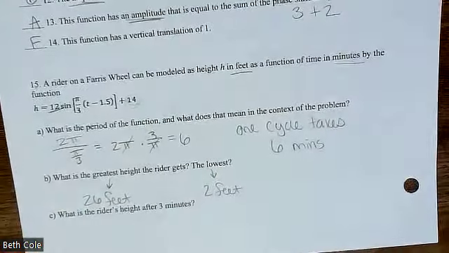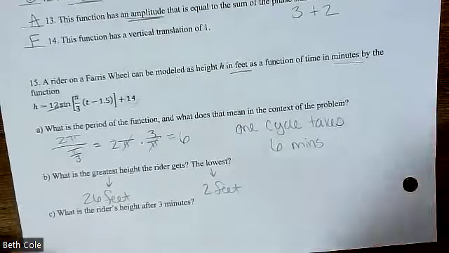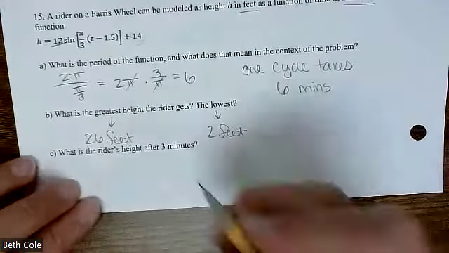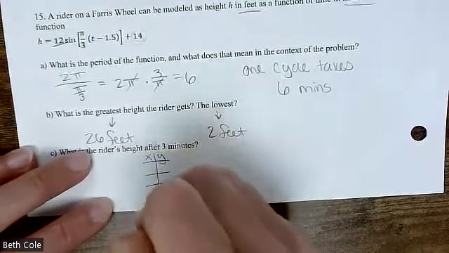And that should make sense. The Ferris wheel won't actually go into the ground. Like you've gotten on a Ferris wheel before, right? Or you at least know what a Ferris wheel is, like what I'm talking about. It doesn't hit the ground. The basket's always a little bit above the ground. All right, and then what is the height after 3 minutes? I would make a table. You need 5 blanks in your table.